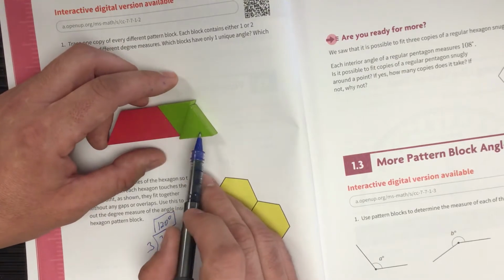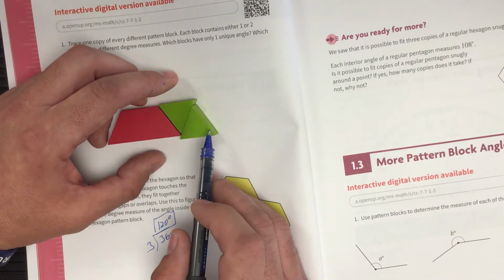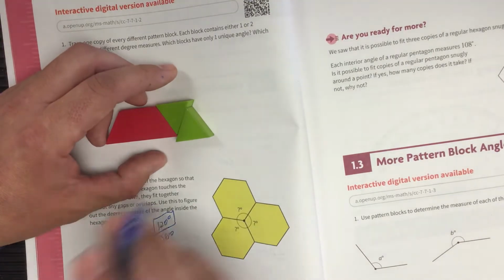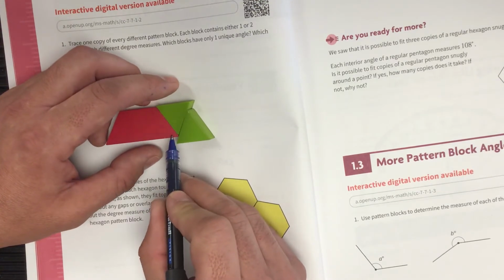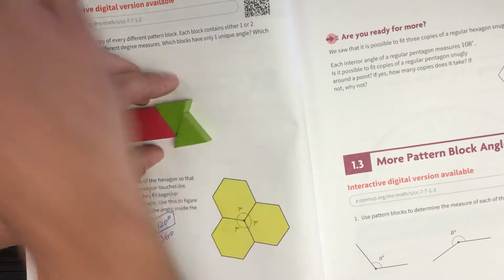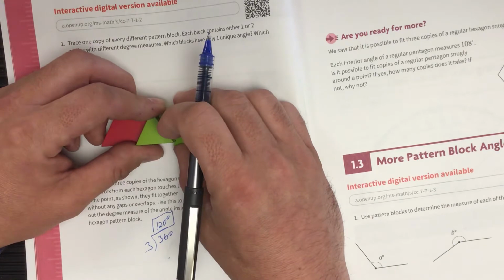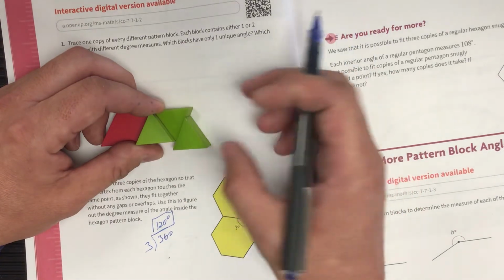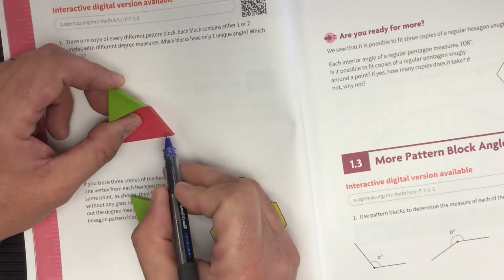Remember how many degrees a straight angle is? 180. You just told me that on the previous page. Straight line, 180. So if this is 60 and this is 60, what is this? 60. Has to add up to 180. And if you put a triangle on there, you'll see that it's the exact same angle.